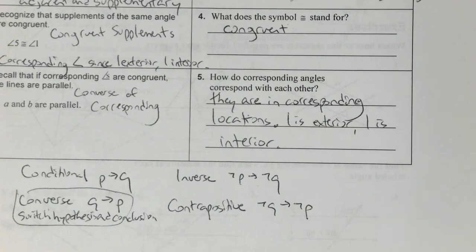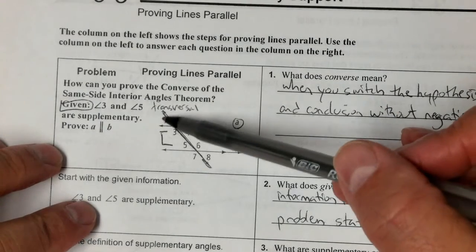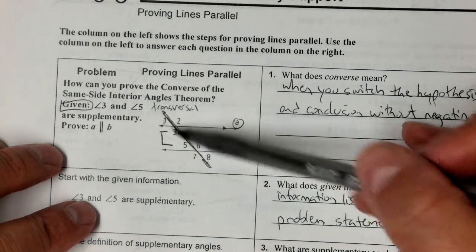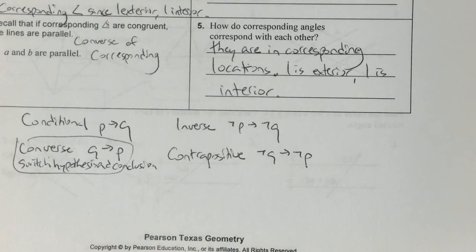So like we've talked about before, if you want to use patty paper or trace it or just translate it down and move it, it would be the same size. So like if you copied this and then just moved it, it'd be the same size. So they are in corresponding locations. One is exterior and one is interior. Any questions?